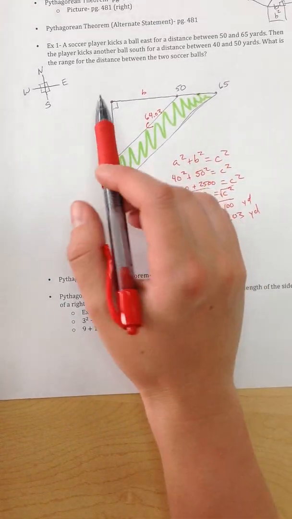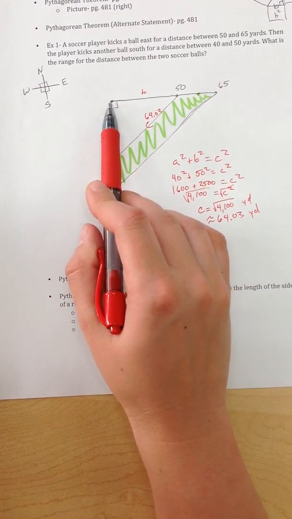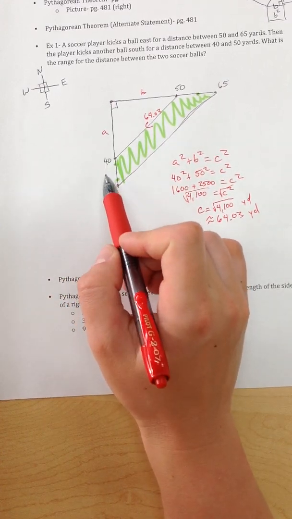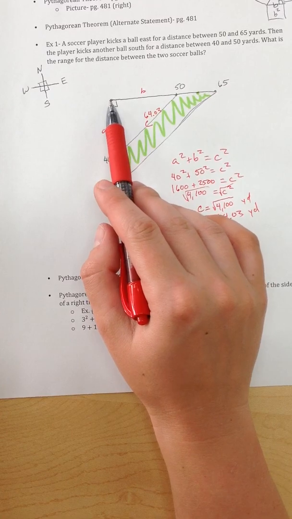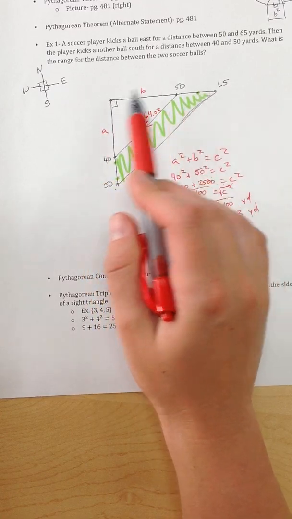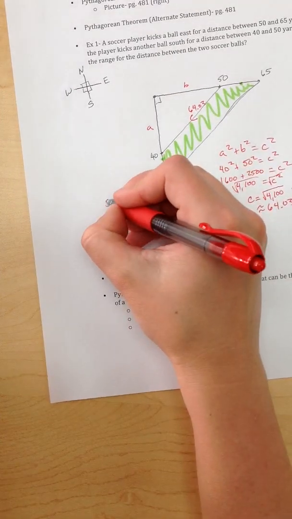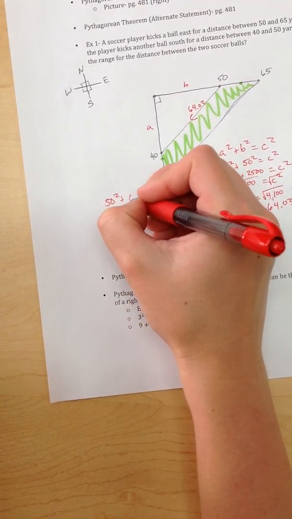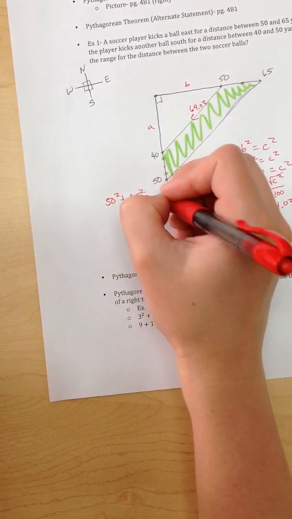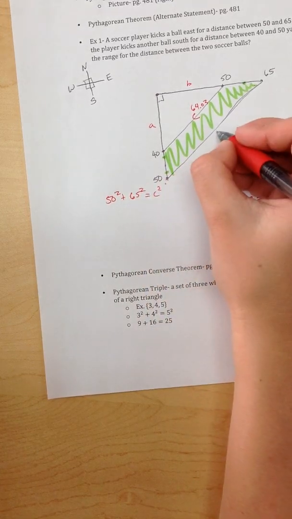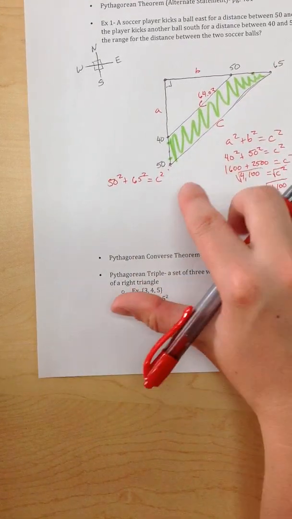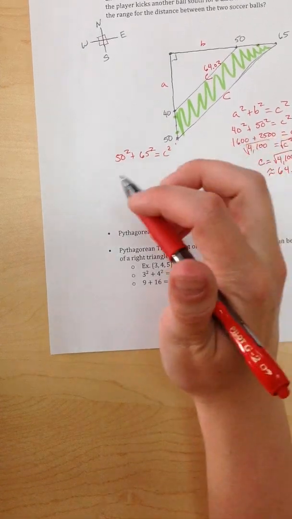This time my A would be from here to the 50, so my A is going to be 50, and my B would be from here to the 65, so my B is going to be 65. So 50 squared plus 65 squared is equal to C squared. Again, my C is the hypotenuse that I'm trying to find from 50 to 65.